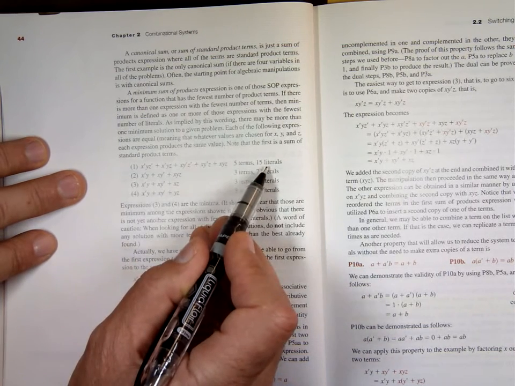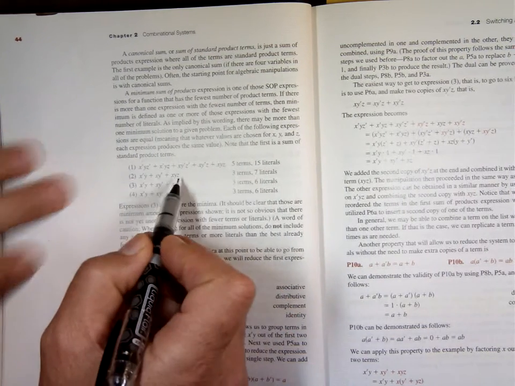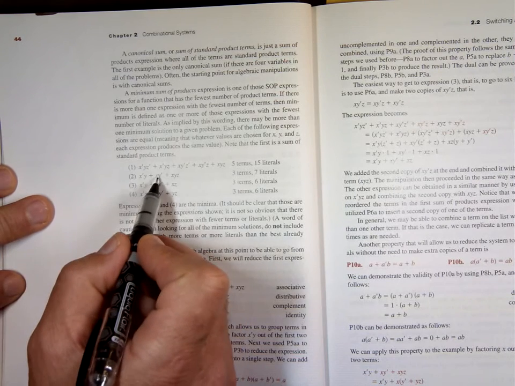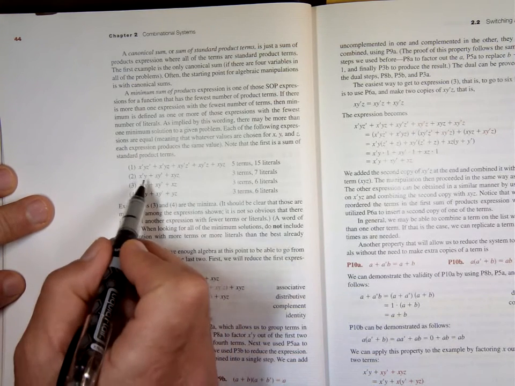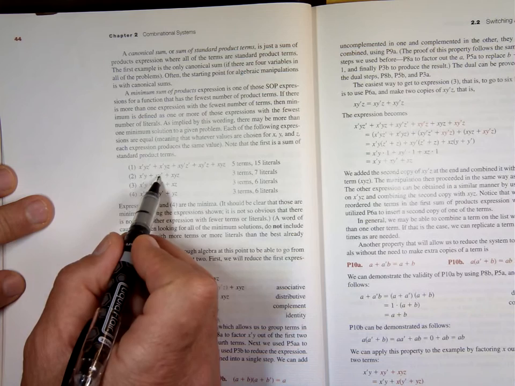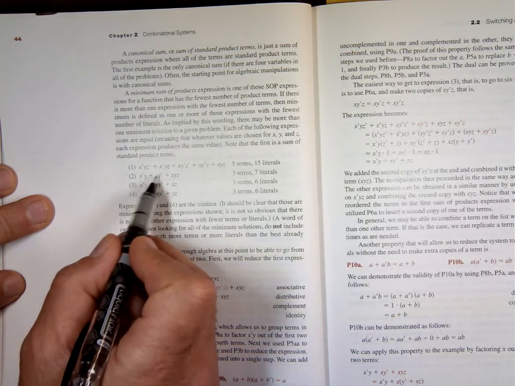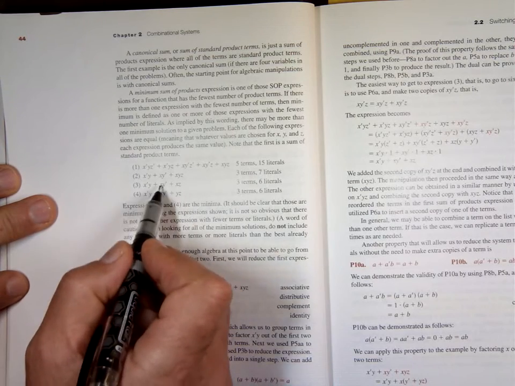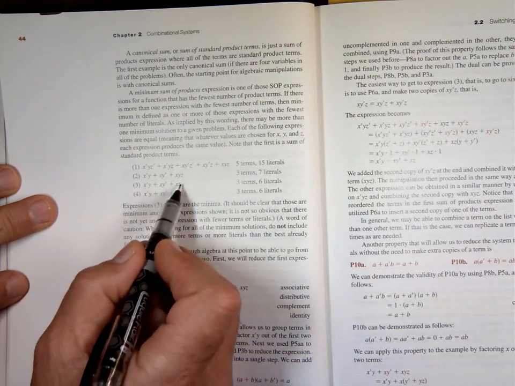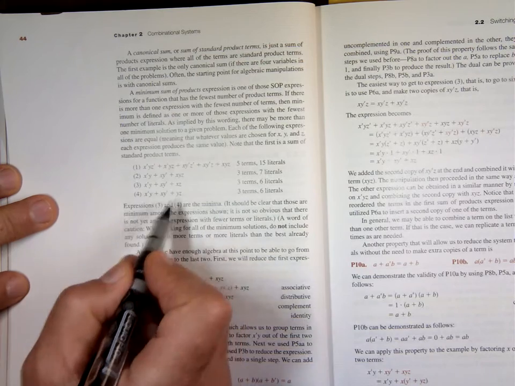This one, 1, 2, 3 terms. This has 2, this has 2, that has 3. What's 2 plus 2 plus 3? 7. This one, 3 terms. 2, 2, and 2, that's 6. This one, 3 terms. 2, 2, and 2, that's 6.